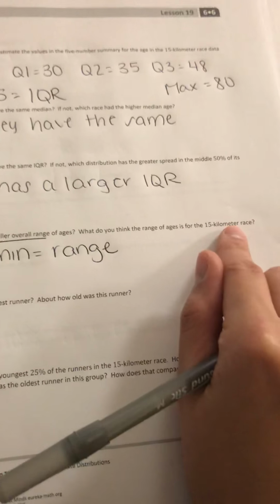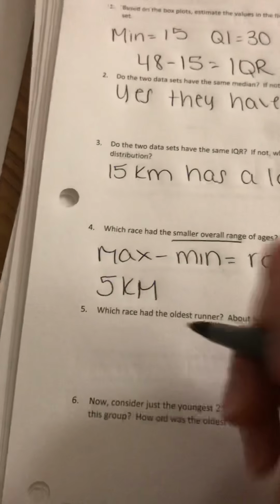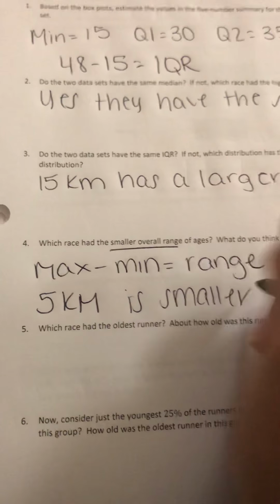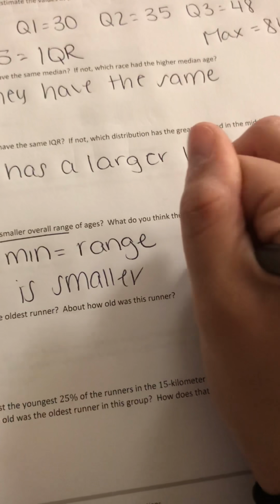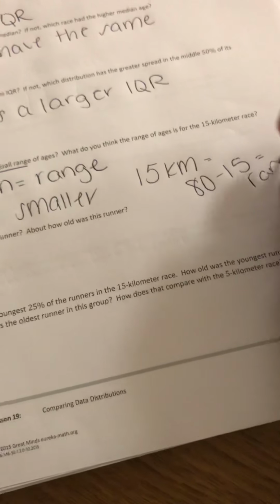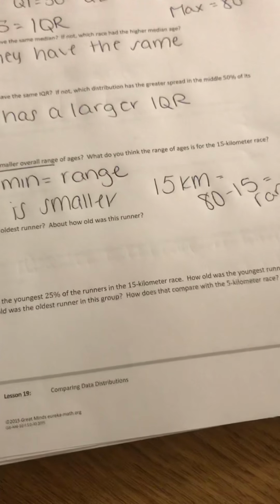And what do you think the range of ages is for the 15-kilometer race? So 5K is smaller. And then 15-kilometer is our 80 minus 15. That's our range. Whereas this one would be 74 minus 18.